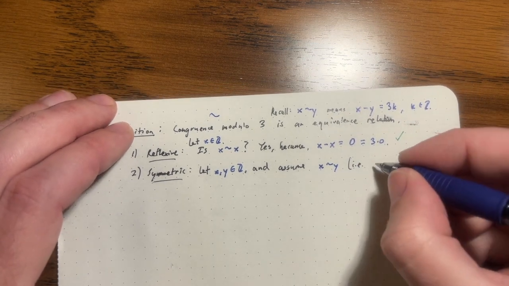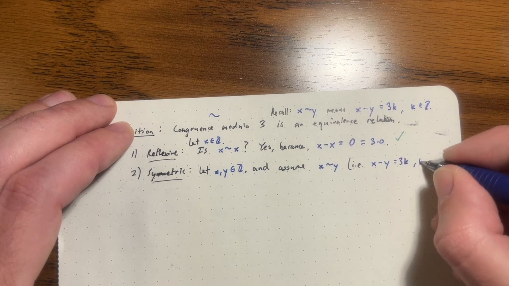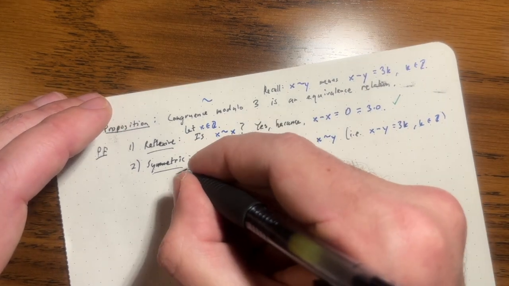x minus y is a multiple of 3. So it's 3k for some k in the integers.